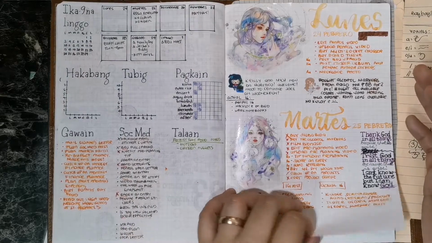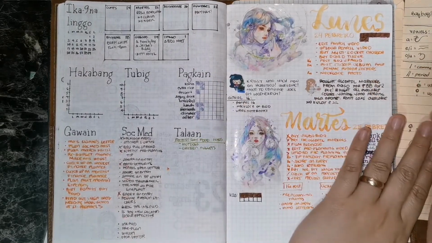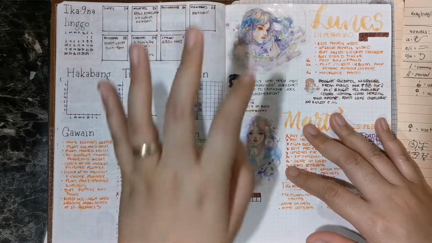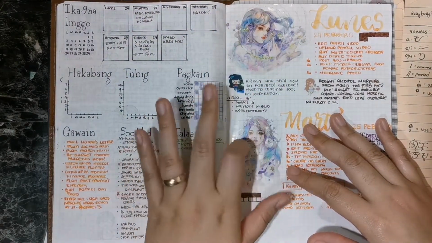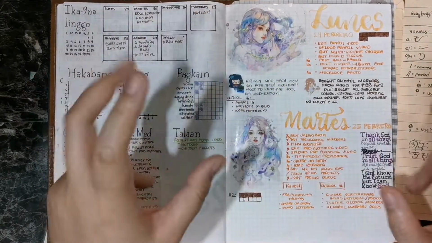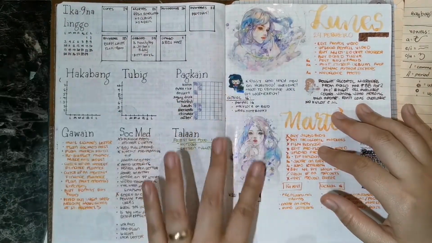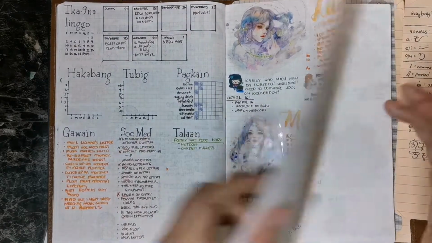It let me use my bullet journal every day, even if I had a very busy week. And these are, I think, PVC washi tape. They're not washi paper. They are plastic, but they're so pretty. I got this from my friend.